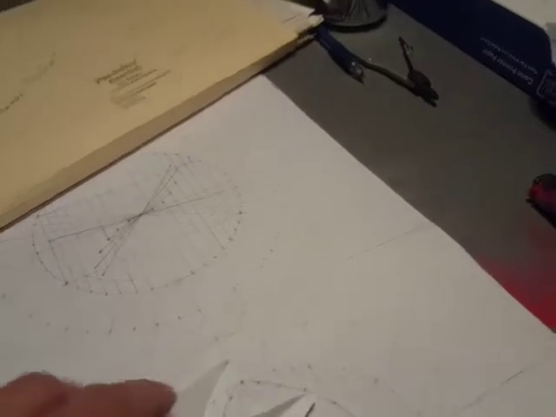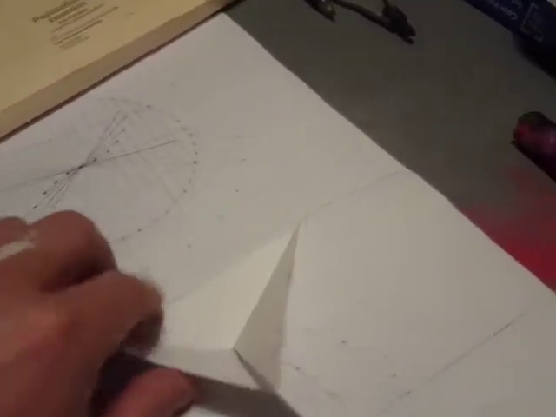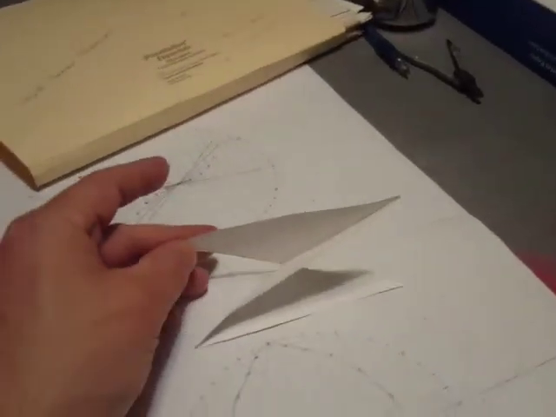Oh yeah, one more thing. Oh, like this. Zorro!